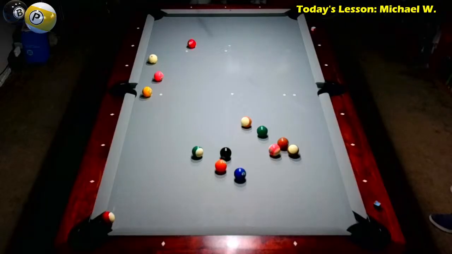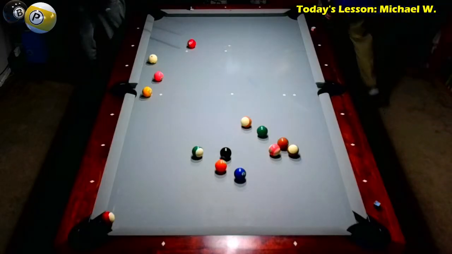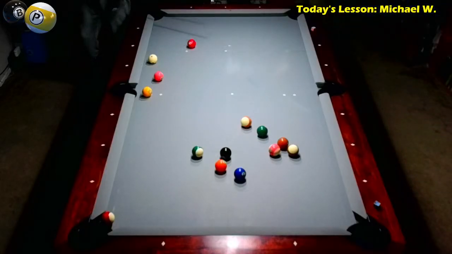Well, you did a decent job of leaving me no shot. So I don't see anything I can get in. I'm trying to figure out if there's any place I can do a safety and get you in trouble. And the answer is not that I can see. Well, where would you ideally like to leave the cue ball? I'd like to leave the cue ball where you can't do anything with it.